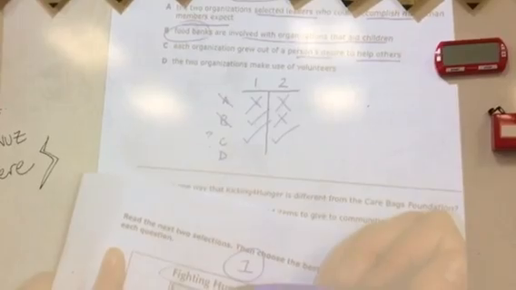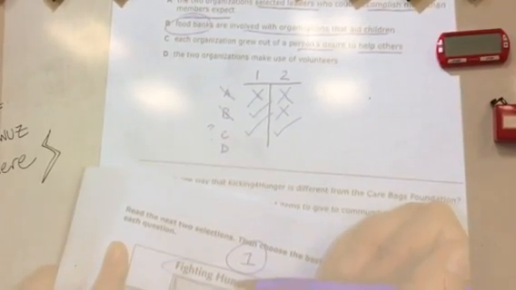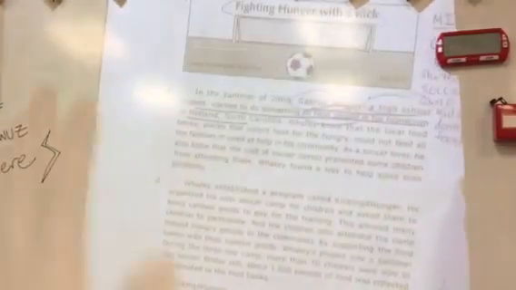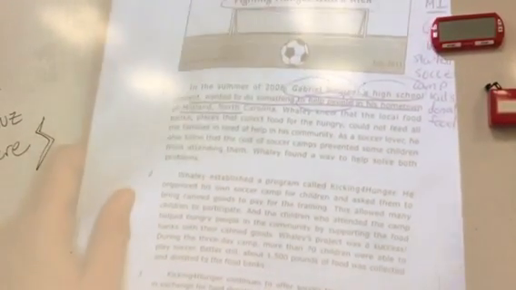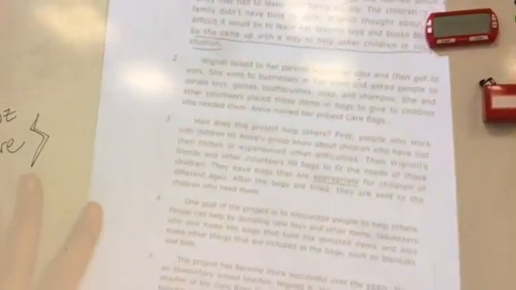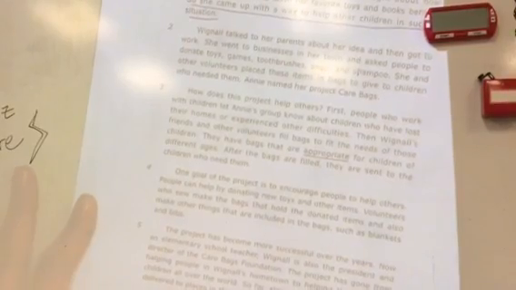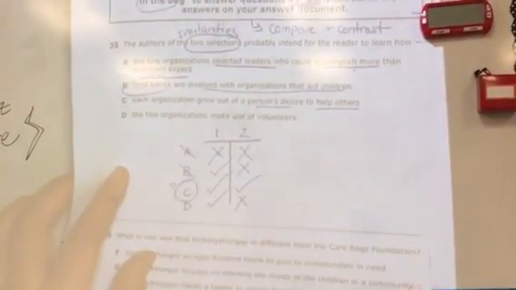The two organizations make use of volunteers. Go back to Fighting Hunger with a Kick. I know Fighting Hunger uses volunteers to teach soccer. We're going to put a check here. But if I go back to Caring for Kids is in the Bag, I know that they do not use volunteers. So we're going to go back to column 2, put an X. Our best answer choice is C.